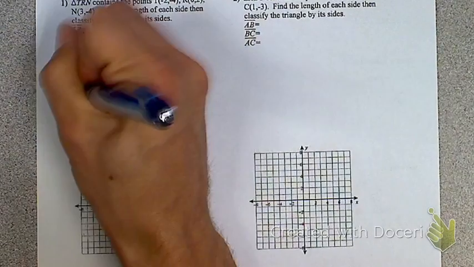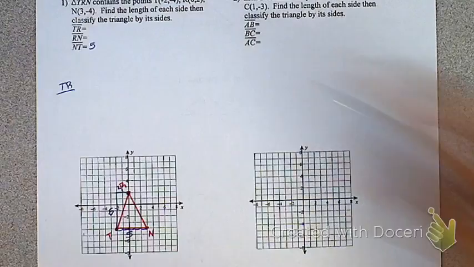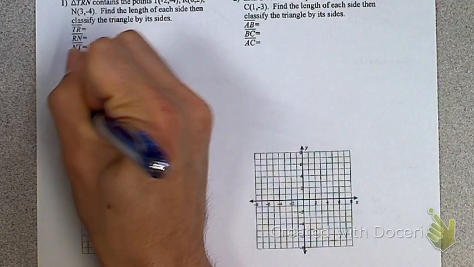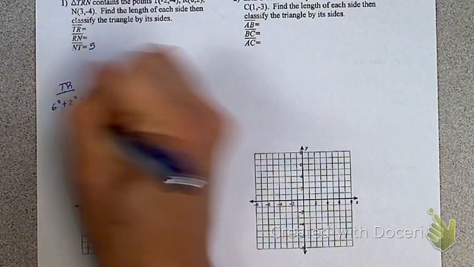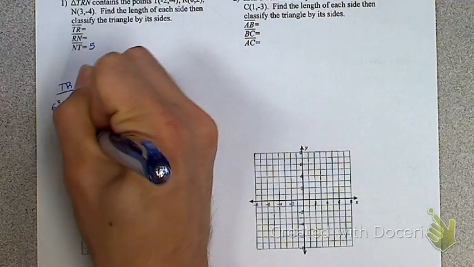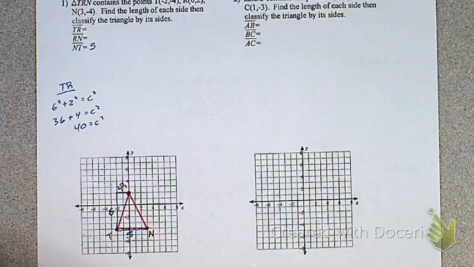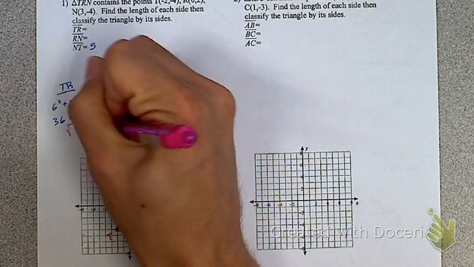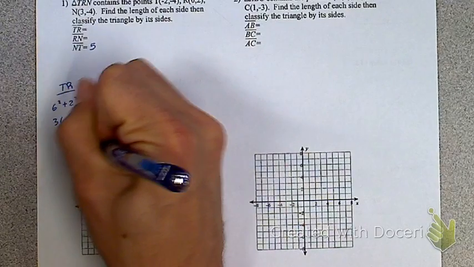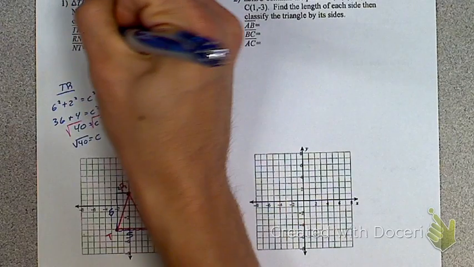So TR is 6 squared plus 2 squared equals c squared. 36 plus 4 equals c squared, 40. Take the square root. Therefore, c equals the square root of 40. So I'm just going to write the square root of 40 here for TR.